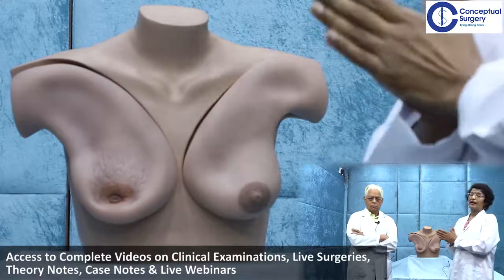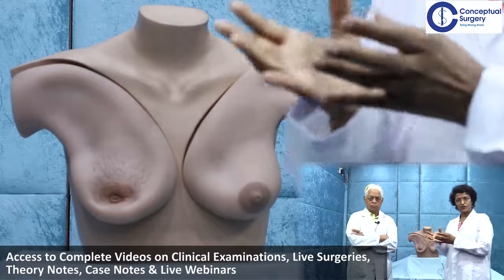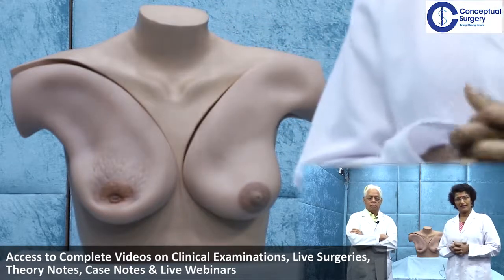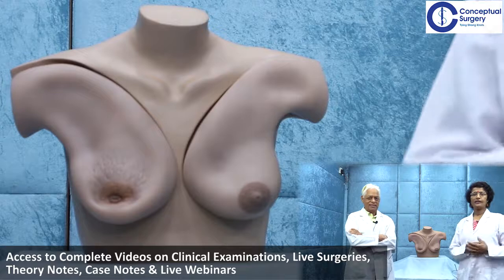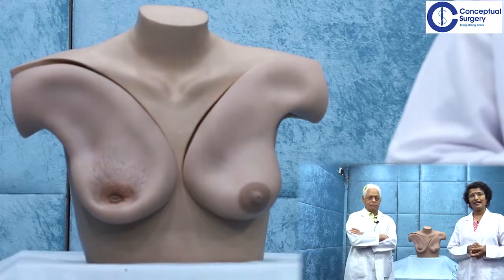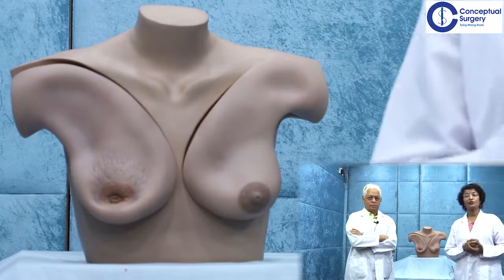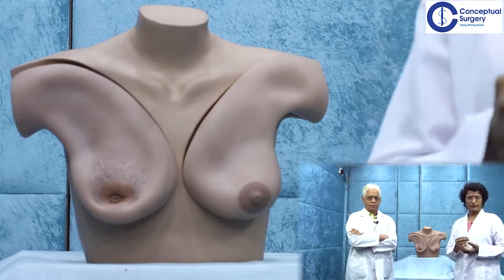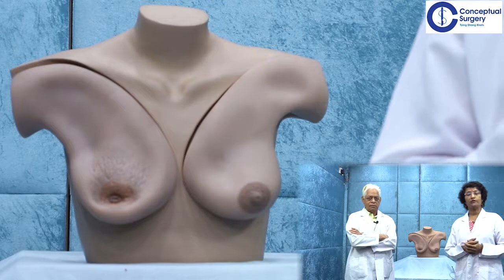Professor Kakar retired as Professor of Surgery in Maulana Azad Medical College, and I am Dr. Geeta Kadayaprath, and I am a breast surgeon at Max Hospital. And so now we will take you through the very important aspect of examination of the breast.